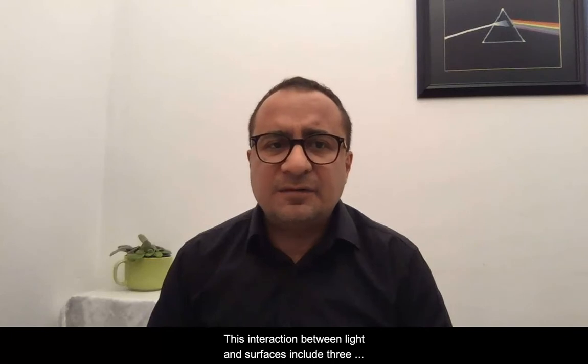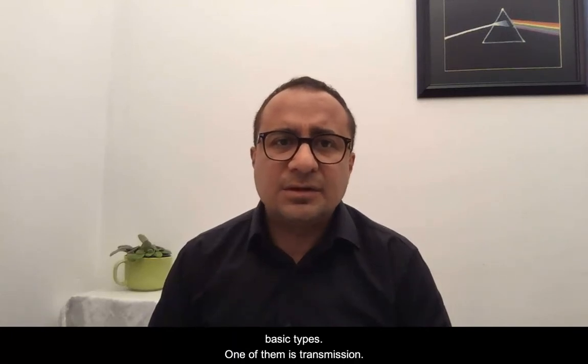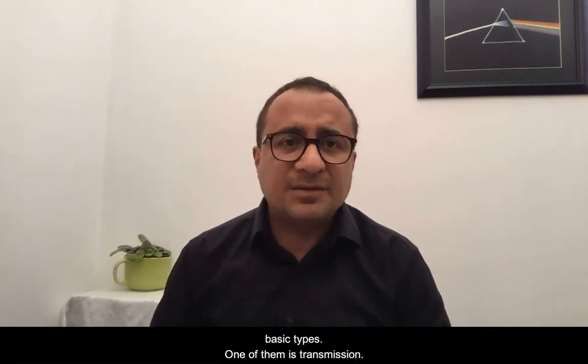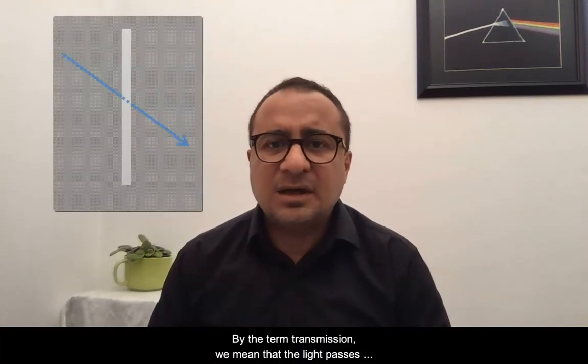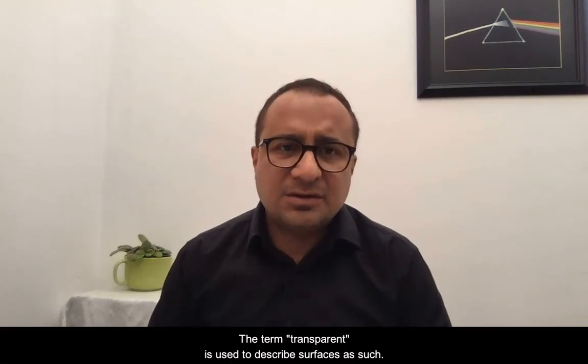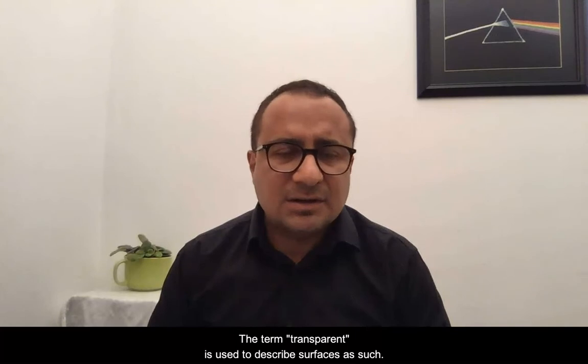This interaction between light and surfaces includes three basic types. One of them is transmission. By the term transmission, we mean that the light passes through the surface. The term transparent is used to describe such surfaces.